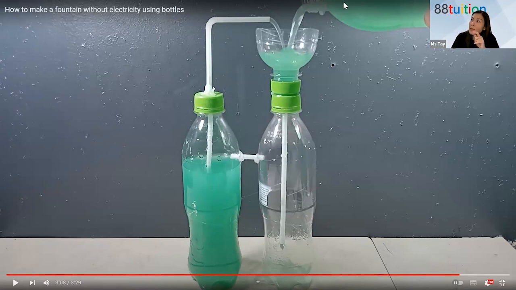Look at what is happening here. Okay, when this person poured the colored water at the top here, the water actually flows through the straw. Okay, so the water is collected here, right? Correct or not? So originally, there is all the air inside this bottle. But because the colored water comes in, it takes up space, right? So the air must go somewhere else, isn't it? Where did the air go?